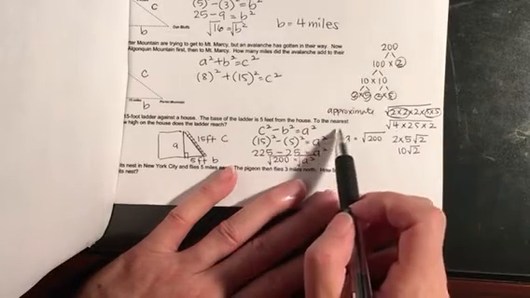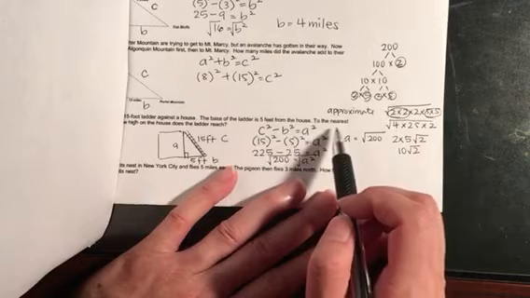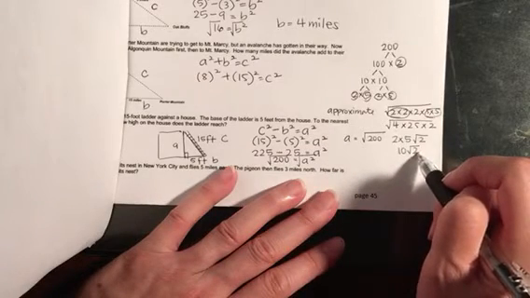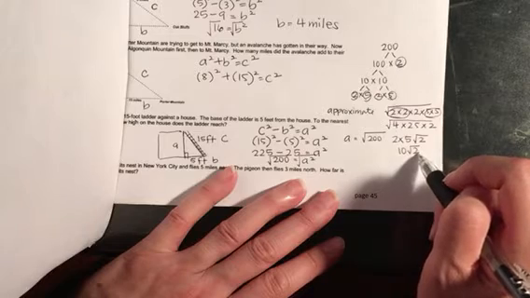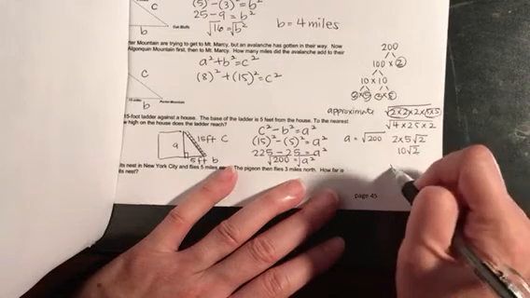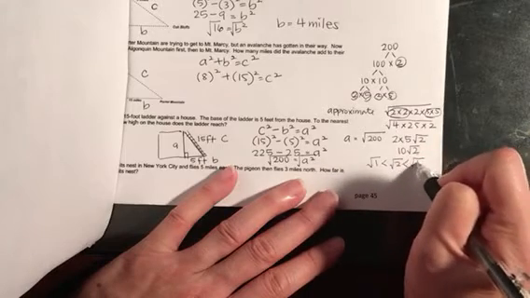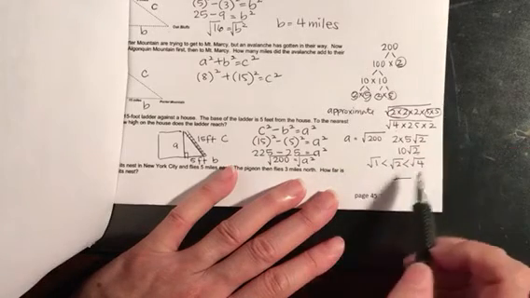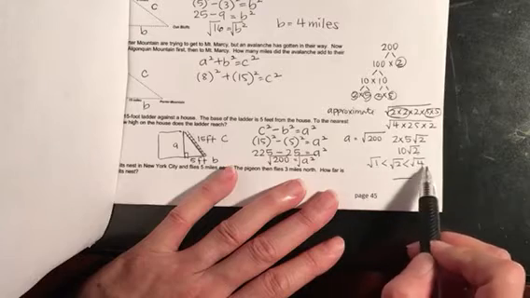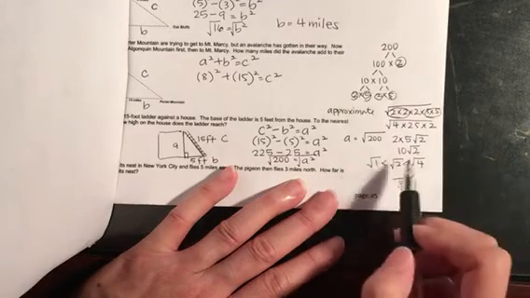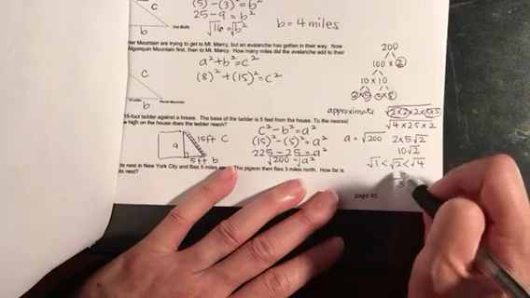However, they're still asking for a decimal because it's asking for the nearest tenth. So now all I have to do is find the nearest tenth for radical 2. So radical 2 is between radical 1 and radical 4. My total is going to be between 1 and 4. So 4 minus 1 gives me 3. 2 minus 1 gives me 1.